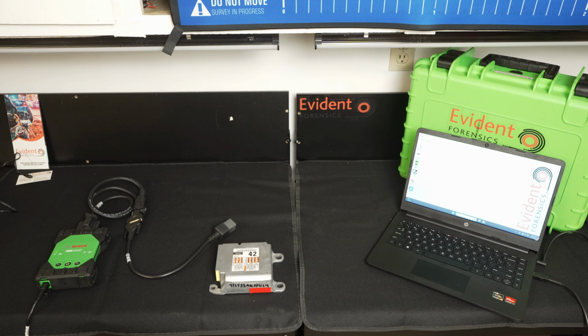Now, before we hook this all up, we have to do one very important step, and that is securing the airbag control module to the bench. So I'm going to go ahead and put some clamps on, and then we'll continue.